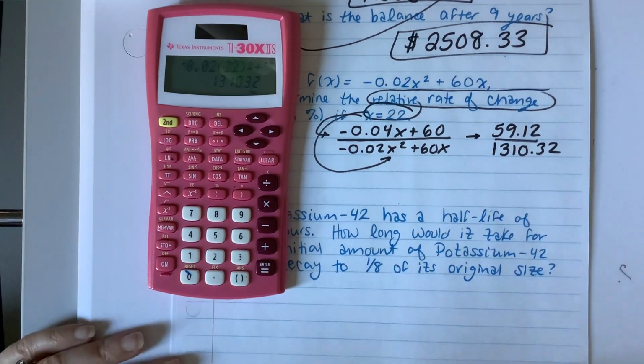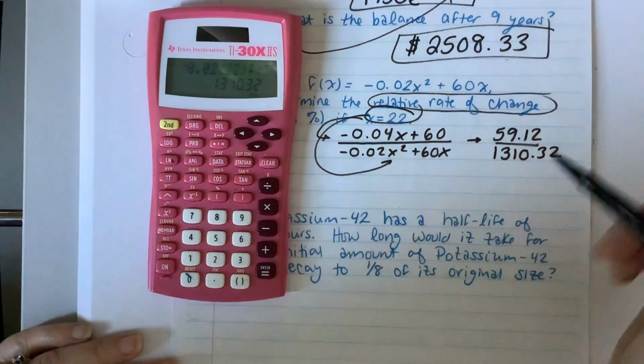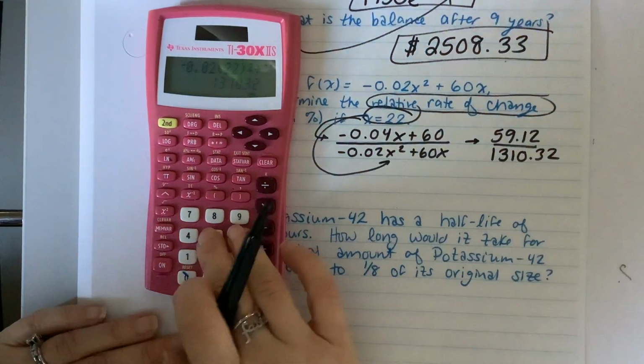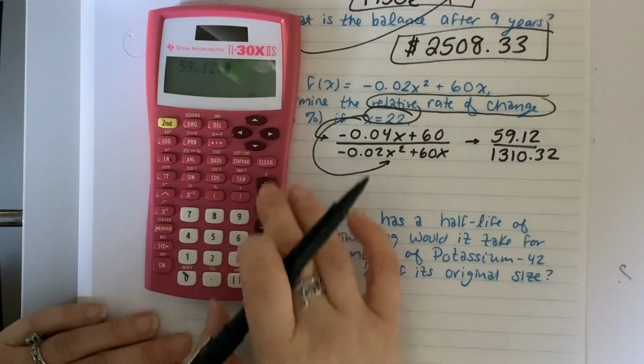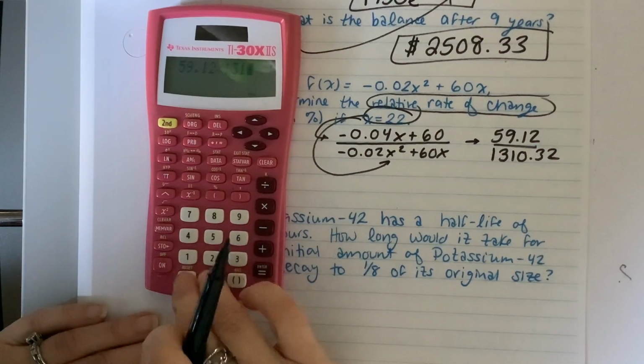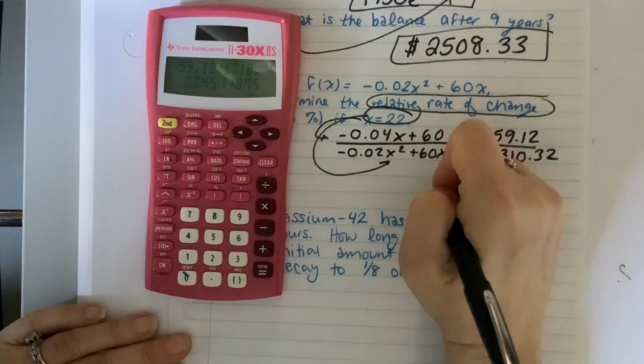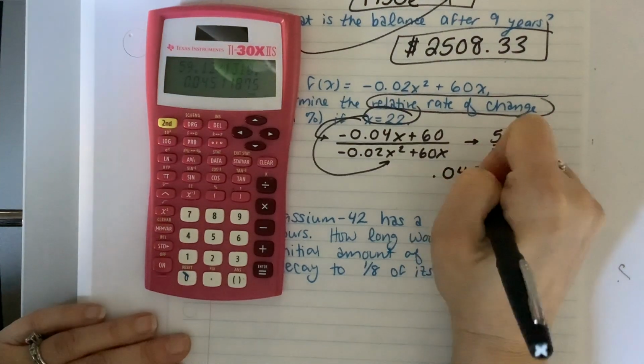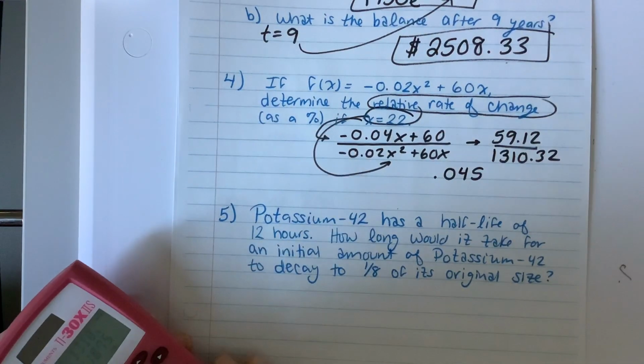That's what I got yesterday too, so we'll trust it. Then in order to do this, you have to divide the two. 59.12 divided by 1310.32, it is 0.045. That is your relative rate of change.